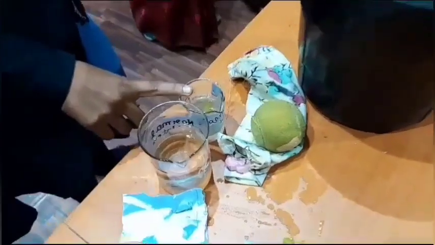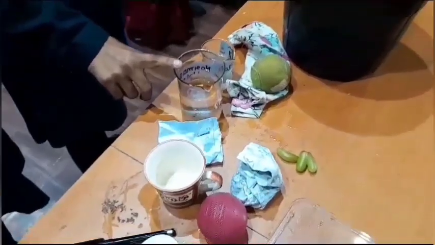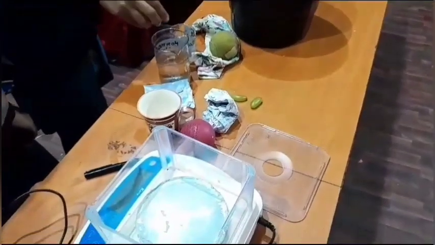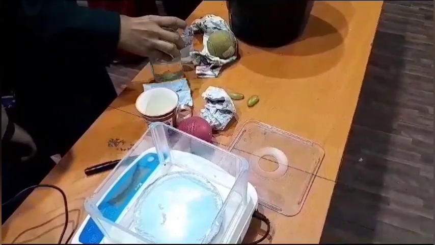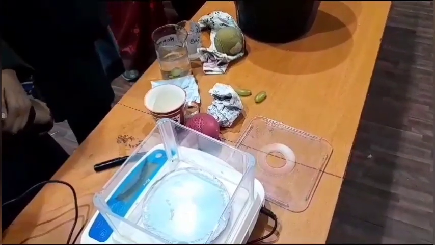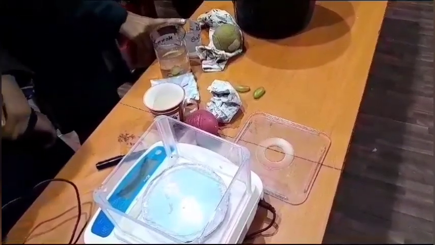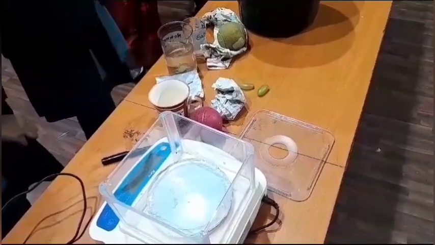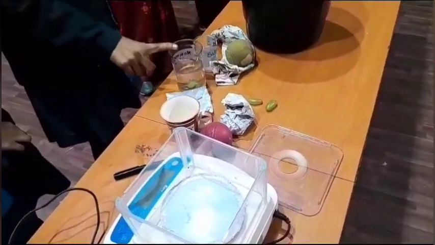The density of the salt water is greater than the density of normal water. Again I am immersing the substance into the normal water. Now the substance is sinking because the salt water has a greater density than the normal water, and the buoyancy of the salt water is greater than the buoyancy of normal water.